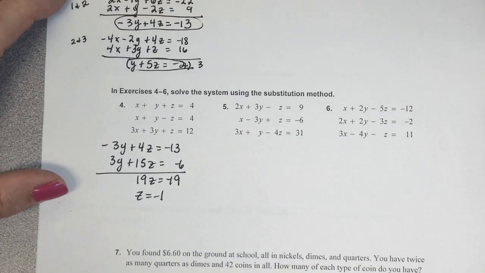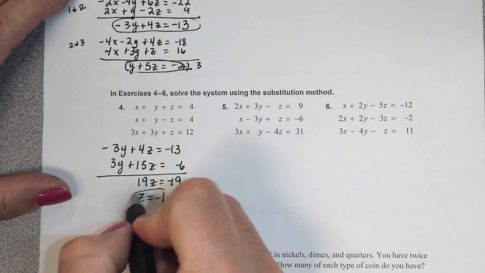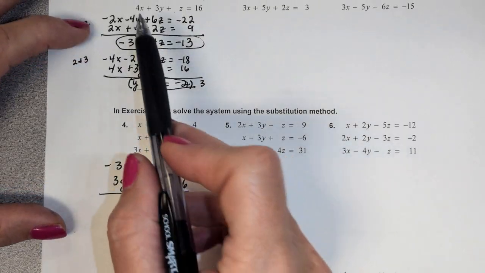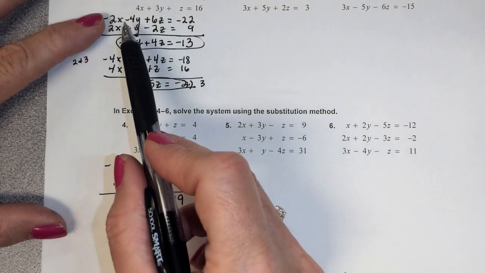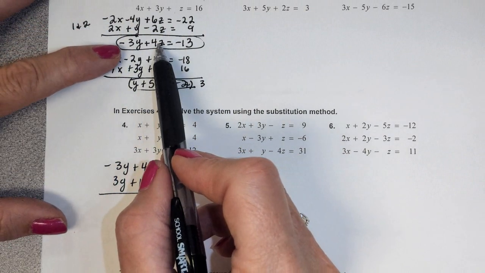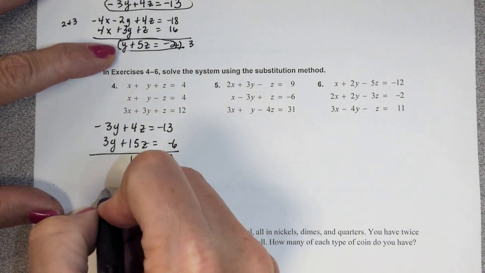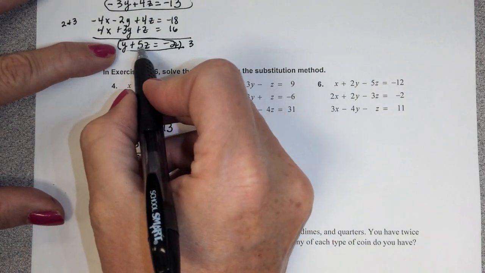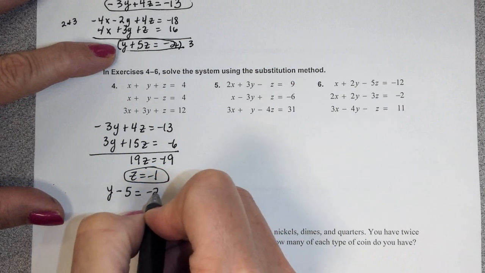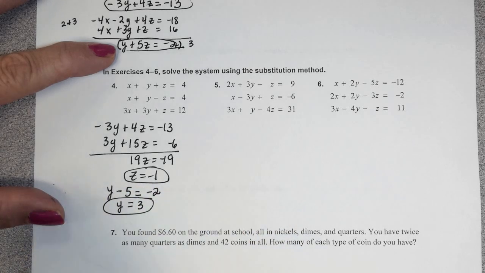In order to solve this, though, I have to know what every variable is. I know z is -1. Now I have to figure out what y is. I can substitute in anywhere. But if I substitute in here, I wouldn't be able to solve for y. I can substitute in here or here. Here is easier. So I'm going to have y, and then 5 times -1 is -5 equals -2. And so y is going to equal 3. So now I've got y.